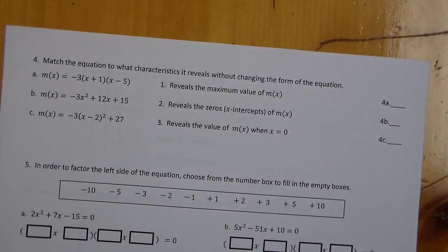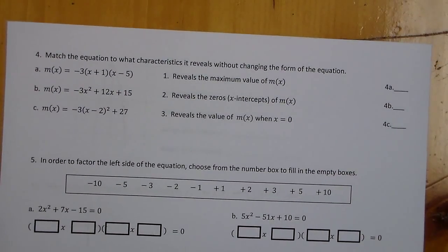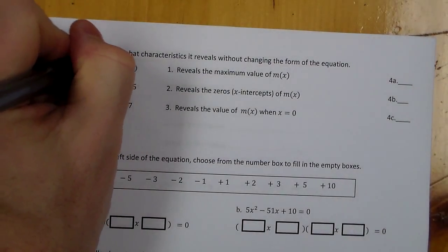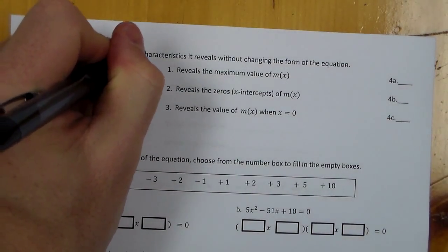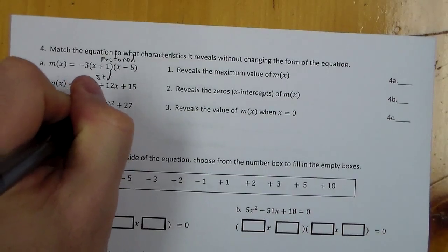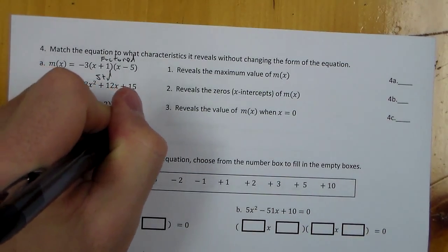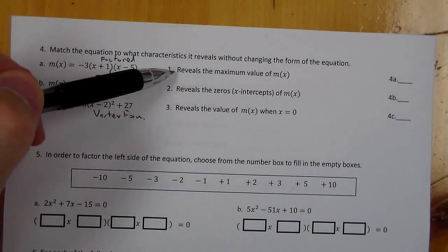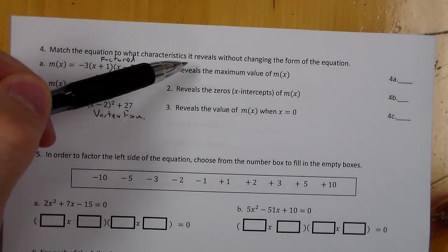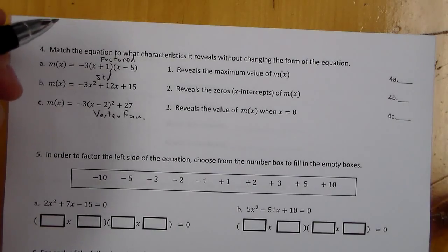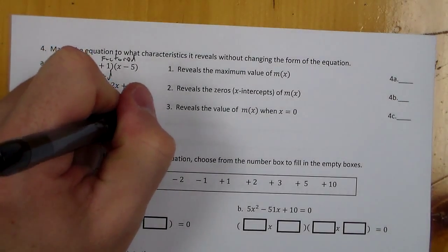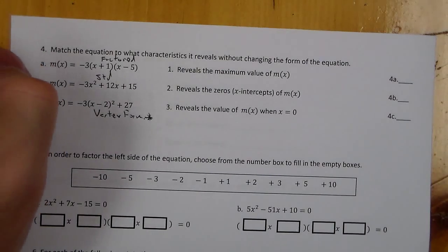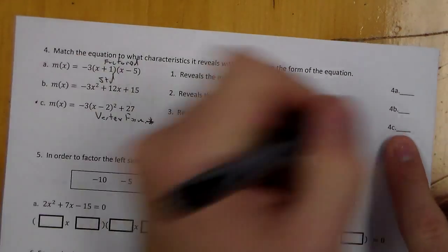Okay, match the equation that reveals its information without changing the form. So I look here, I have a factored form, I have a standard form, and I have a vertex form. So first off, the one that reveals the maximum value of m of x, I'm probably going to find with the vertex form the easiest. So that will be 1.